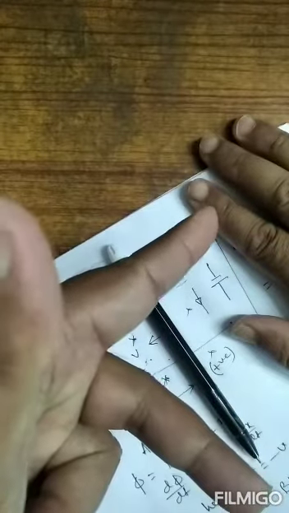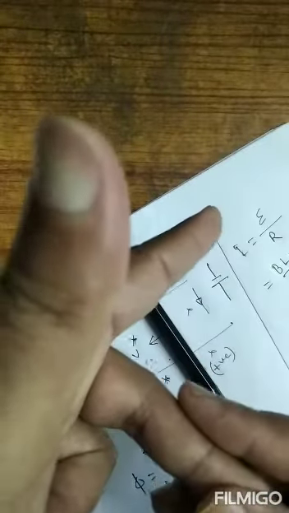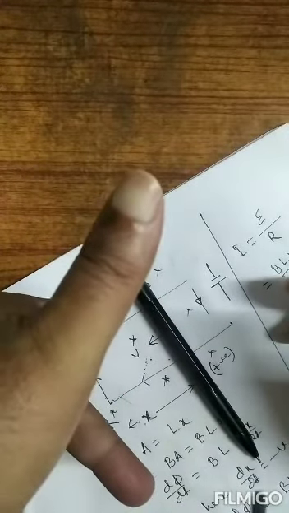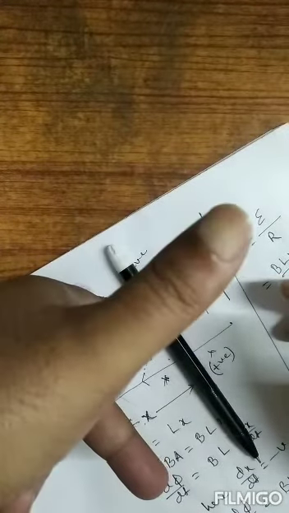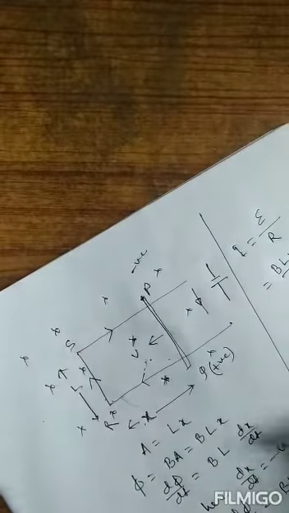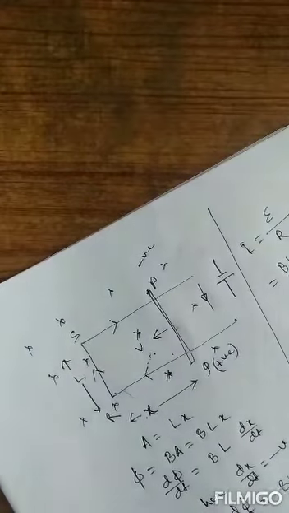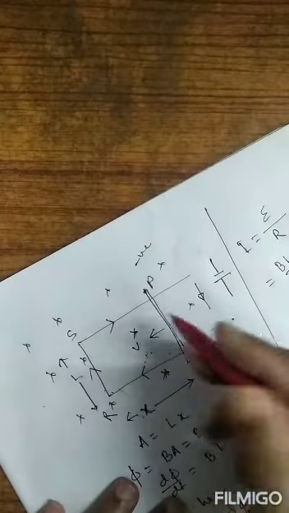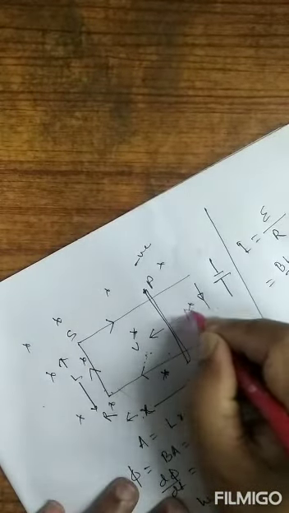Forefinger field, central finger current, thumb gives us the direction of the magnetic Lorentz force. When we try to move this conductor in this direction, the magnetic field exerts a force on the conductor in this direction.